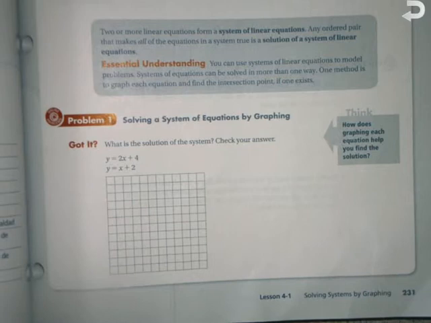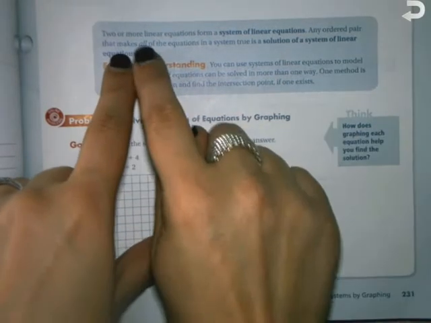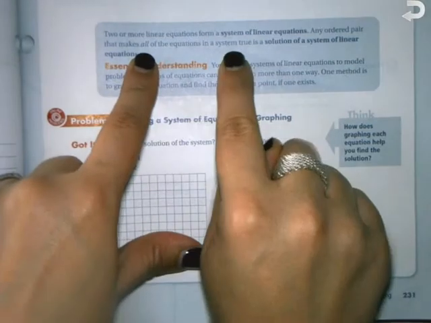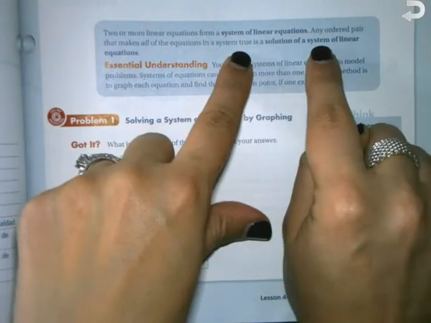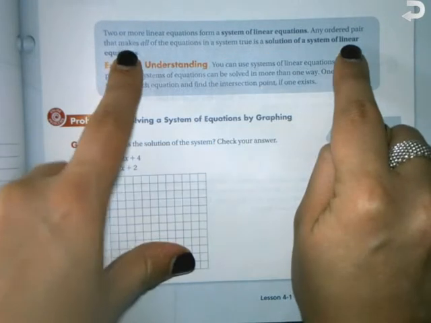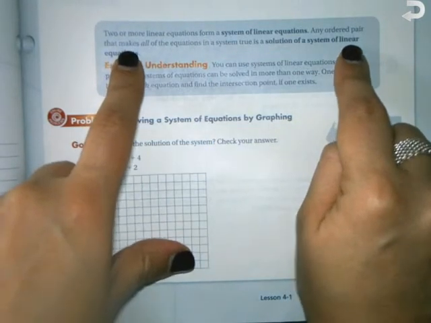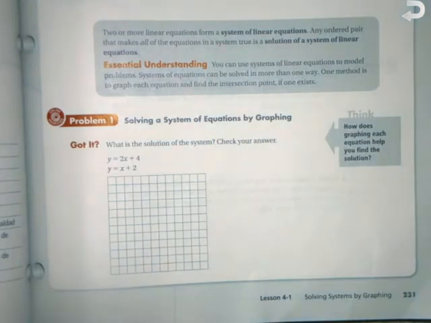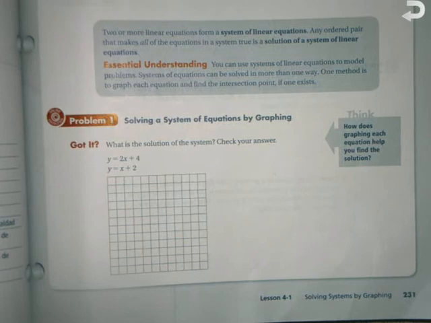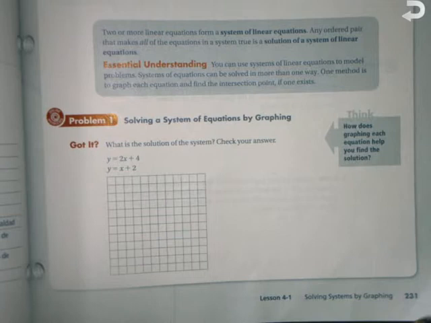Okay? Any ordered pair that makes all of the equations in a system true is a solution of a system of linear equations. So a system of linear equations is two or more linear equations put together. The solution to them, when we solve for x and y, has to make both statements true. Okay, and I'll show you what I mean when we actually start graphing them.